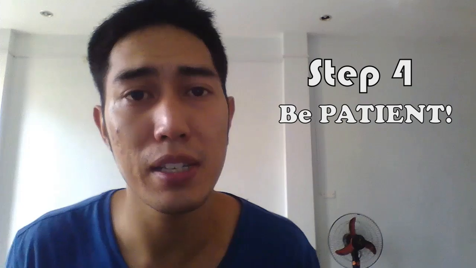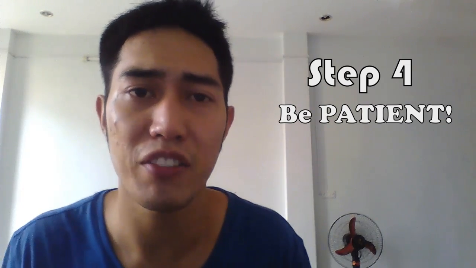Step 4. Step 4 is basically to be patient and don't bite off more than you can chew. Now, one of the most common mistakes of anybody that's learning the language is that they always want to learn the language as soon as they can. They want to spend as little amount of time as they can and put in the least amount of effort. And so they will try to learn intermediate or advanced level vocabulary or reading when their reading and vocabulary level is at the beginner level.